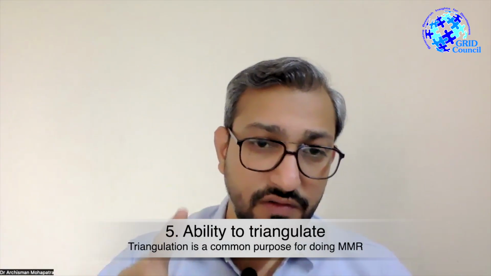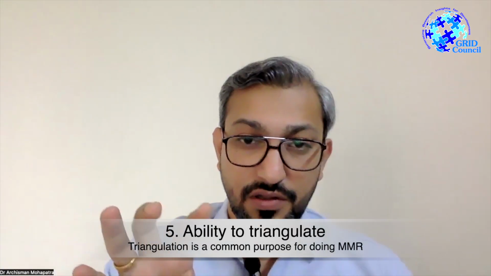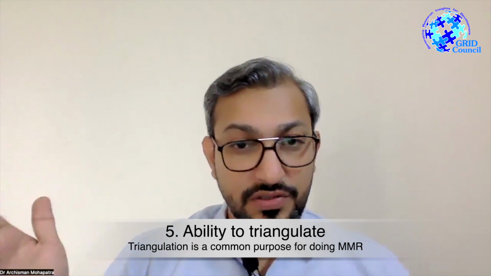The fifth point is, how do we triangulate the information? There are various purposes why one does mixed methods research. We shall discuss it in another video. But one of the common uses is to triangulate information. So how do you triangulate or converge on the same set of findings using quant and qual methods?